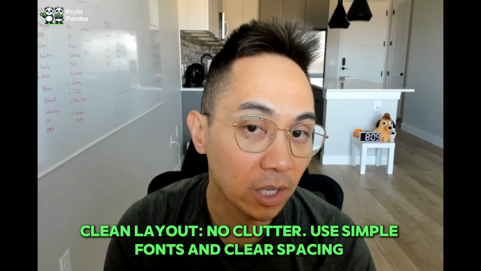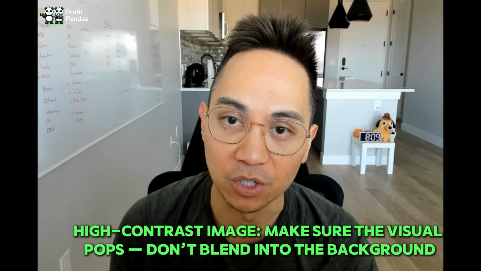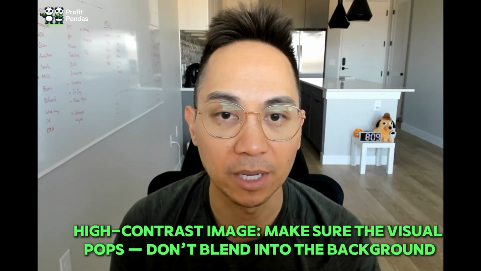Now let's talk about how to make display ads convert. Display doesn't have to just be a brand awareness tool. It can convert when done right. Here are some creative must-haves. You need a clean layout, no clutter, use simple fonts and clear spacing. You also want a high contrast image. Make sure the visual pops up and doesn't blend into the background.